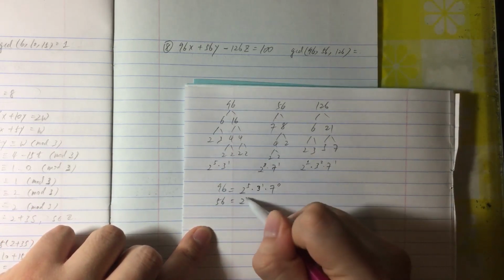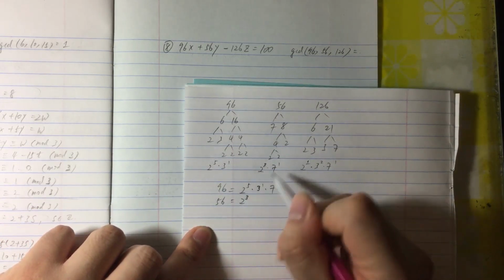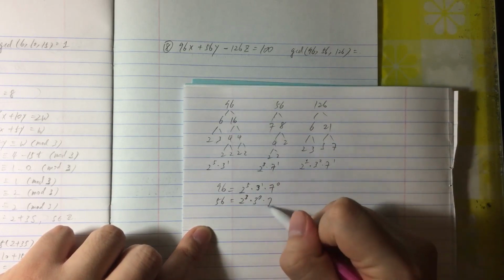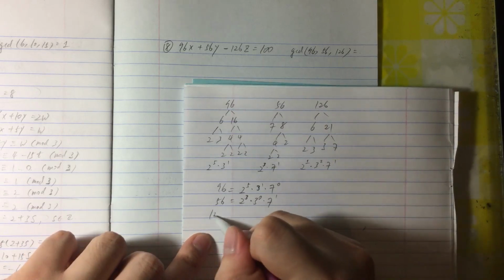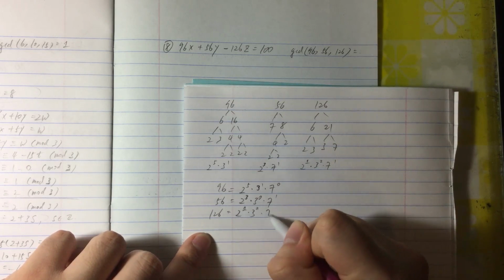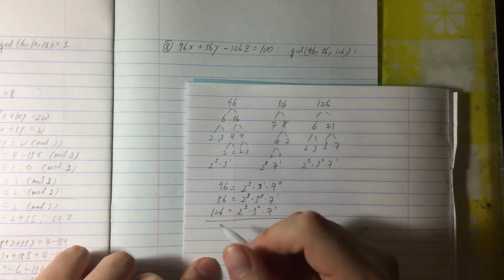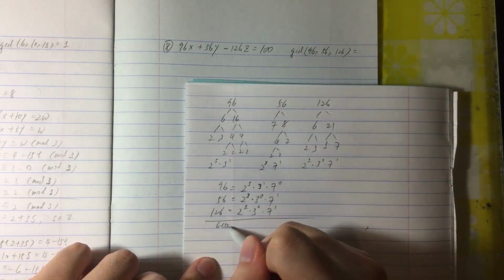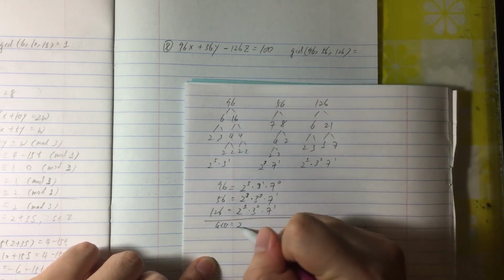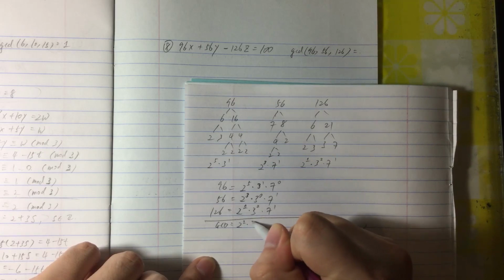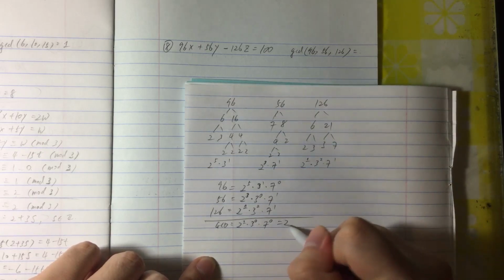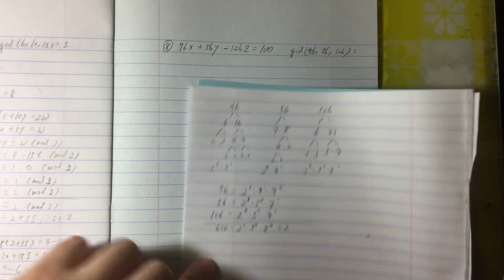56, we have 2 to the power 3. If there's no 3, write 3 to the power of 0. 7 to the power of 1. 126 is 2 to the power of 1, 3 to the power of 2, 7 to the power of 1. Then for the GCD, choose the lowest power for each prime number. 2 to the power of 1, 3 to the power of 0, 7 to the power of 0. Together is 2. So the GCD is 2.